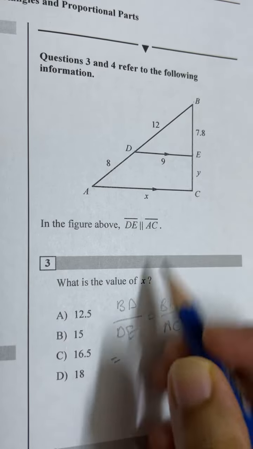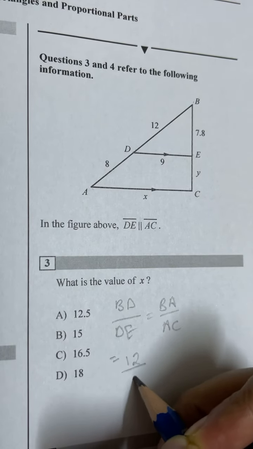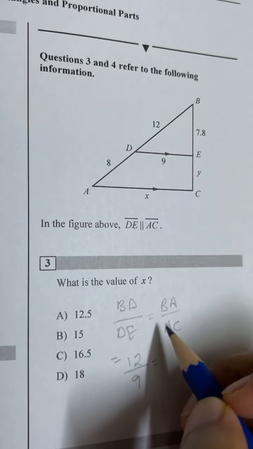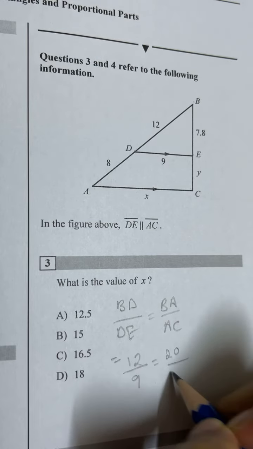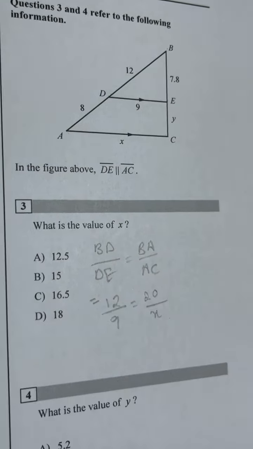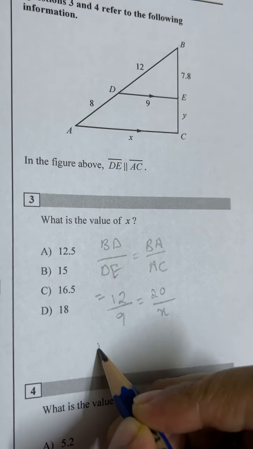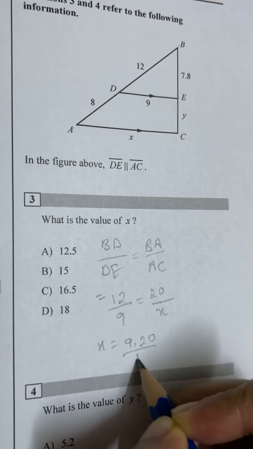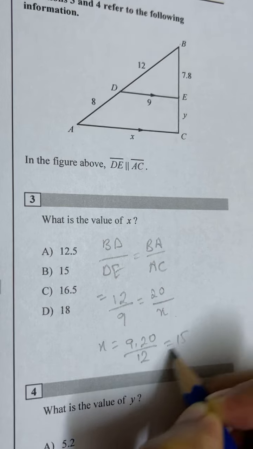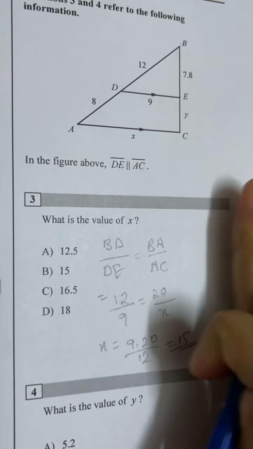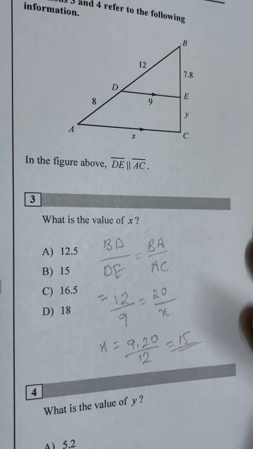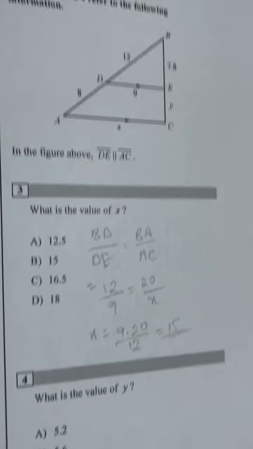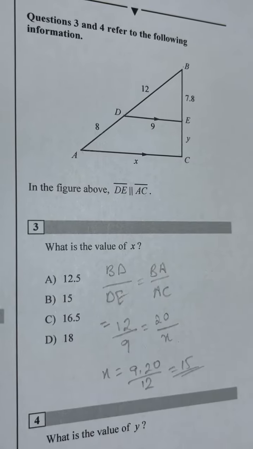So now what is our BD? That's 12 over DE is 9, which is equal to BA is 12 plus 8, 20, over AC is x. So you can easily find the value of x. x is equal to 9 into 20 divided by 12. And that's equal to 15. Done. How simple was that? Very easy. You just have to understand how you write the sides in proportion.